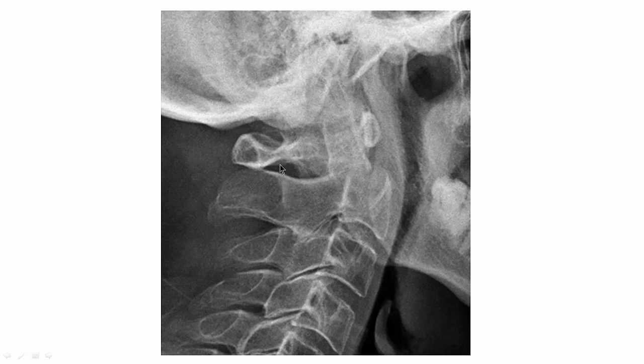Uh-oh. What's it doing back here? Uh-oh. Something's wrong. Something's really wrong. Okay, some of you have seen it already. The ADI space is okay. It looks a little funky, but it's not. It's a little wide up here, but it's not horrible. You know, this doesn't even look too bad, the posterior arch.